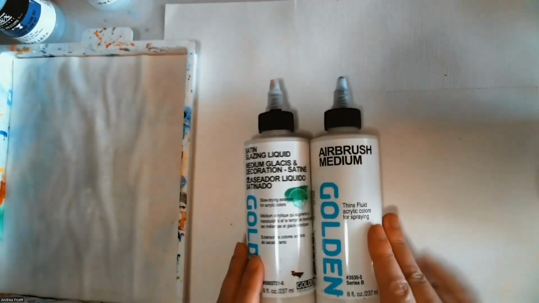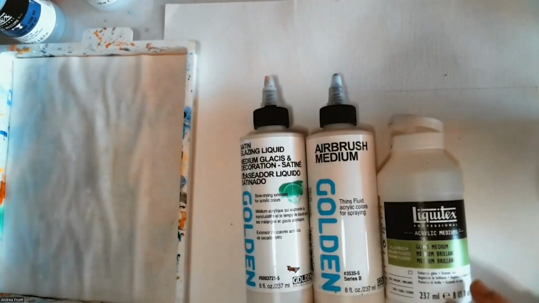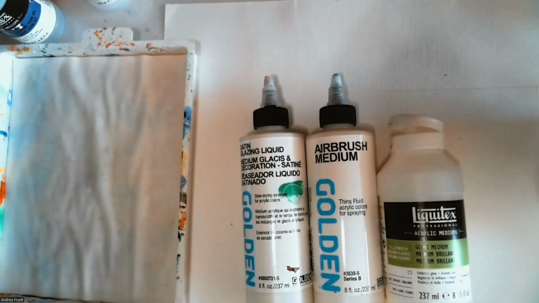There's also the Airbrush Medium, and there is a Gloss Medium. They all do similar things. They dry clear. They're meant to be sort of added as a vehicle to help move the paint.